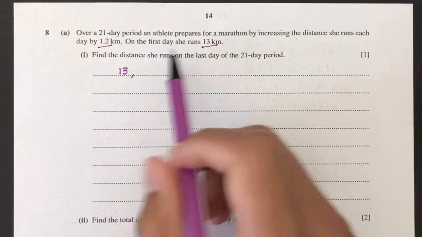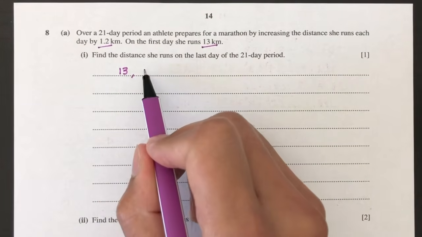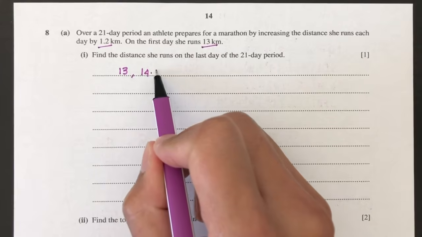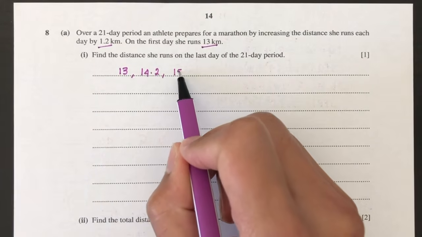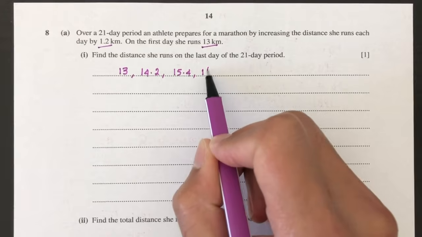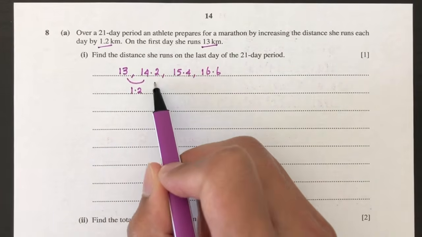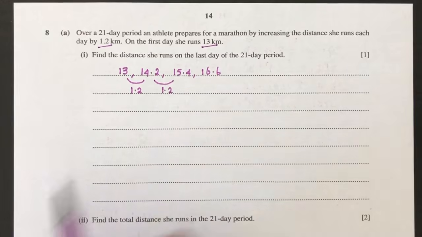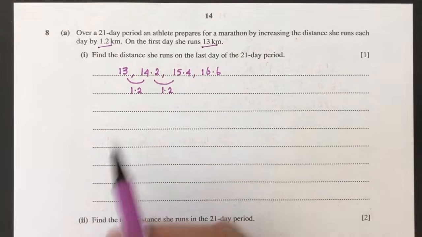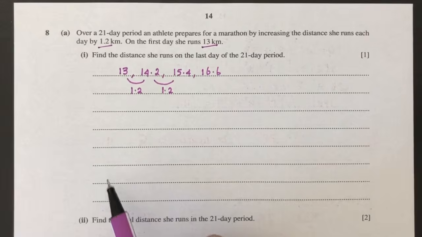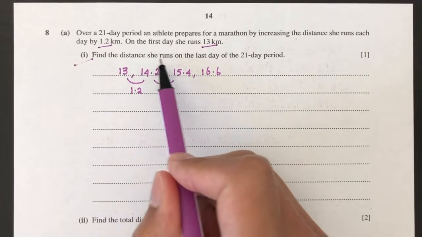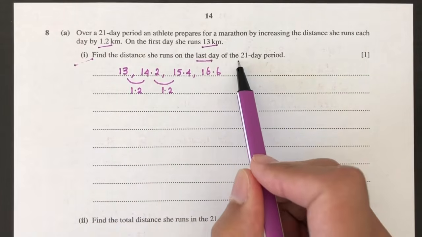On the second day she adds 1.2, that will be 14.2, and then 15.4, then 16.6. So every time she's adding 1.2 to every term. So this will be an arithmetic sequence. The question will be: find the distance she runs on the last day of the 21-day period.